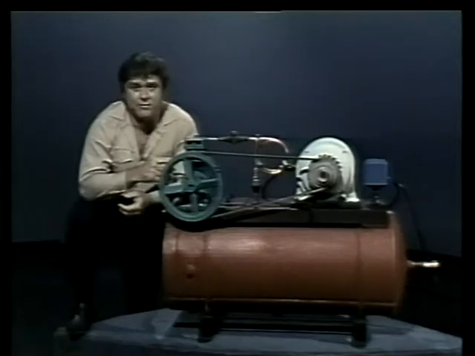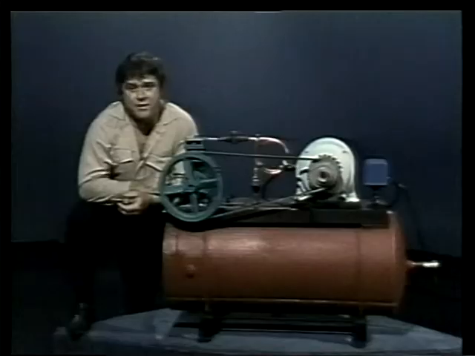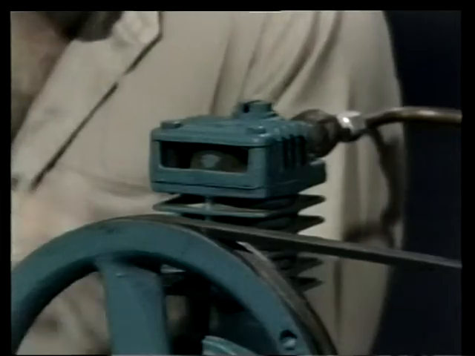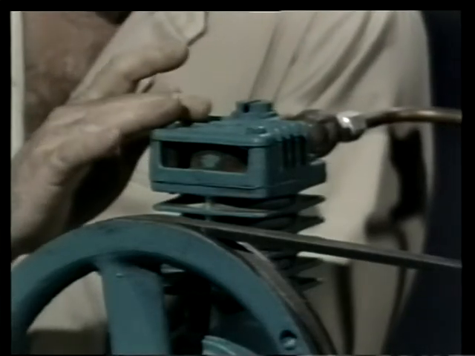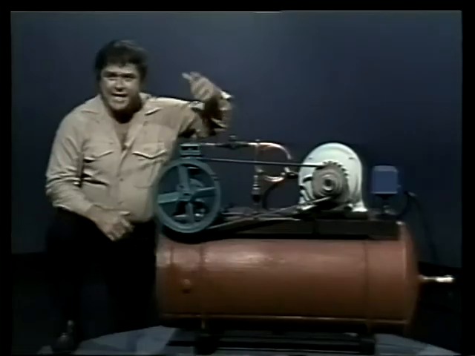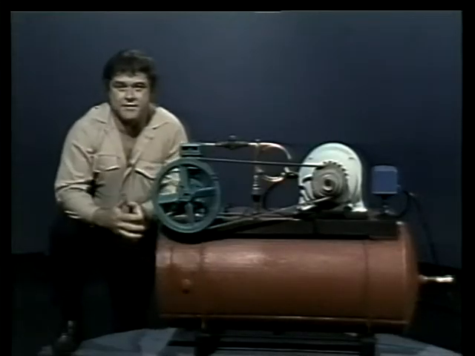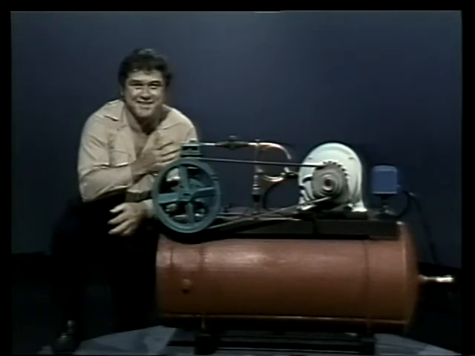Now, I have one example right here. It's a small compressor, but it works just like some of the larger types that we'll see later. This part is actually the compressor. Over here is the motor to drive the compressor. And down below is the air tank, or receiver, that stores the air that's been pumped out by our compressor.